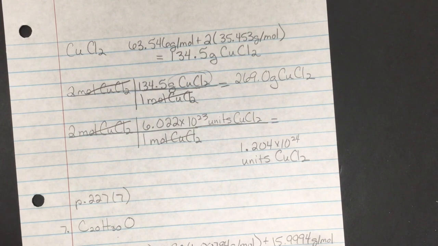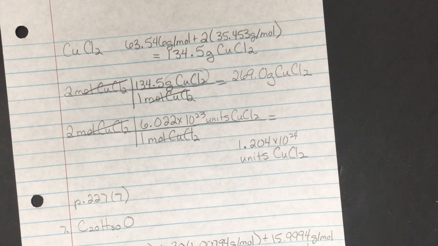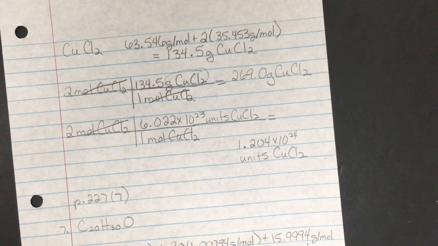And then we add our 15.9994 grams per mole. Add those all up, and we get 286.4 grams per mole.